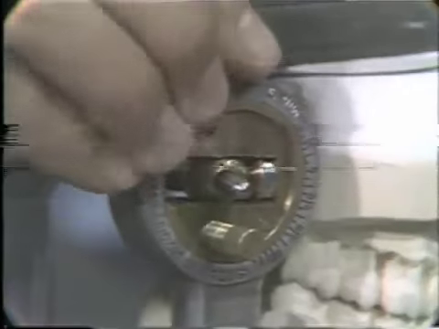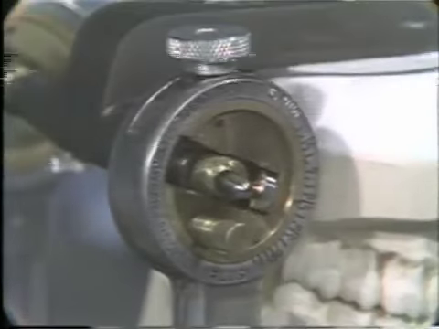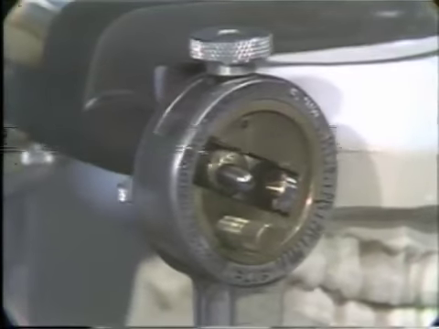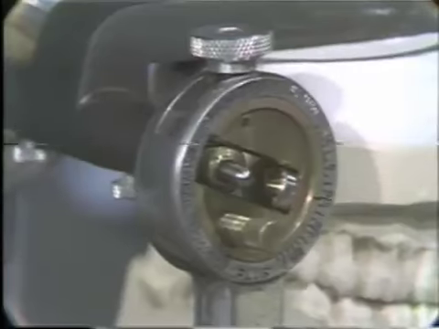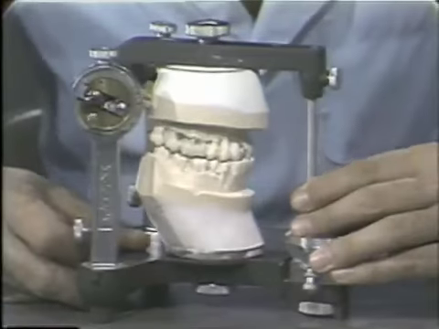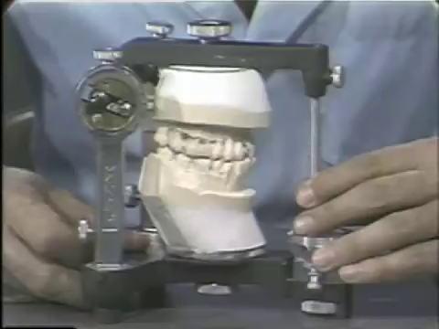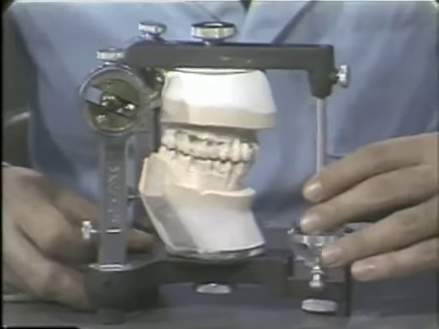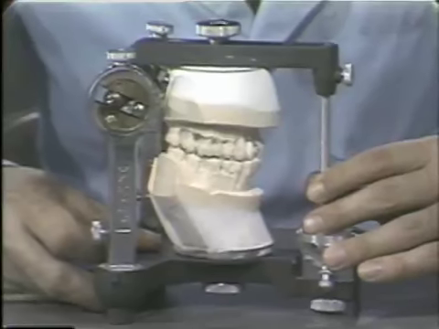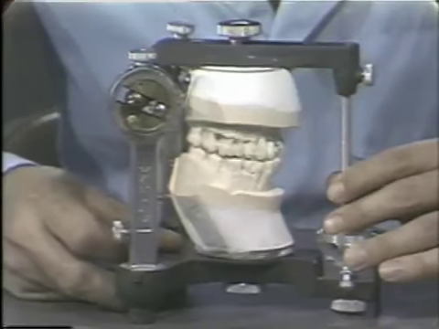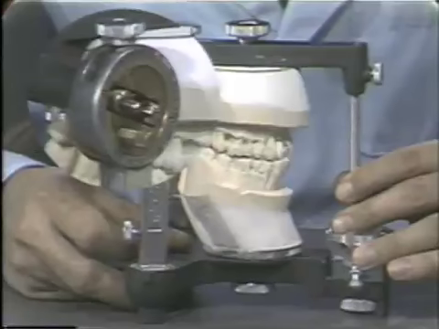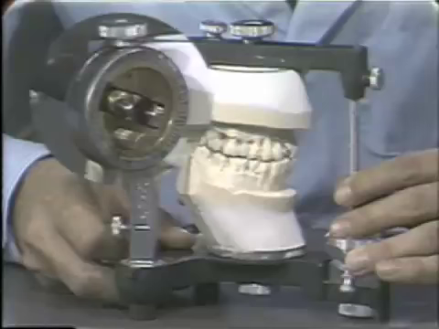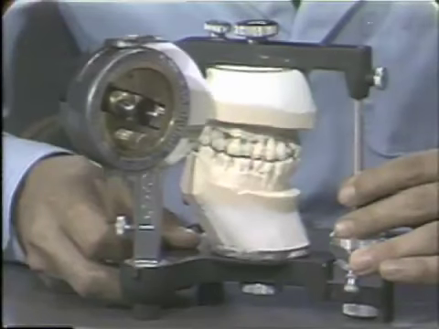Now, this becomes important in the second movement that the articulator is capable of making, and that is a protrusive movement. Looking at it from the whole articulator, we see that if we bring the teeth into a protrusive relationship, that is, we've brought the anterior teeth into the protrusive relationship, we could see the condylar element has gone in a posterior fashion.